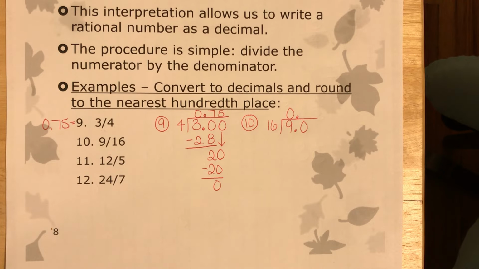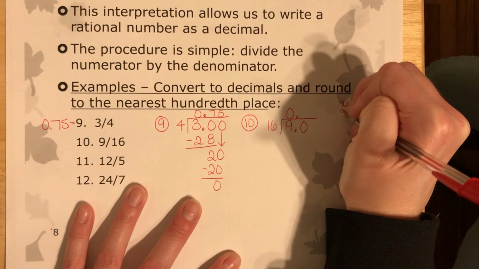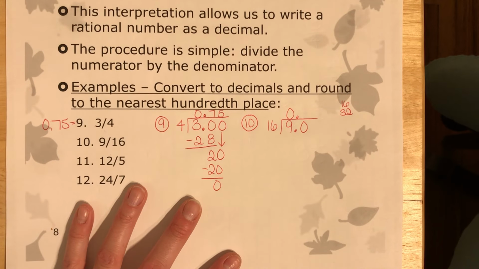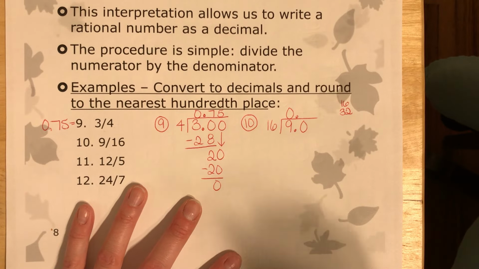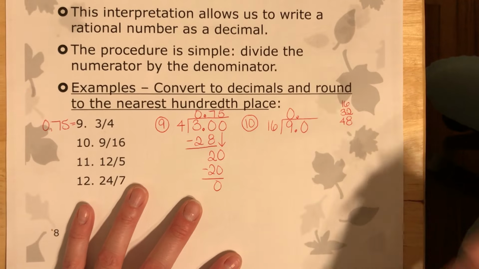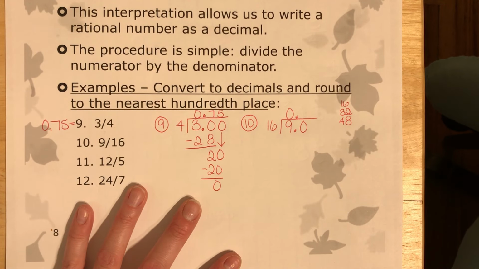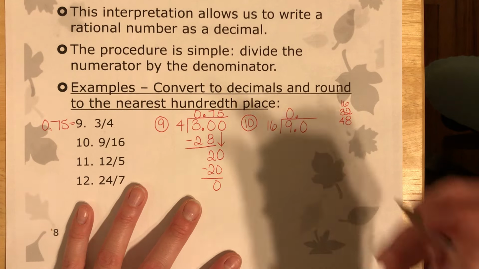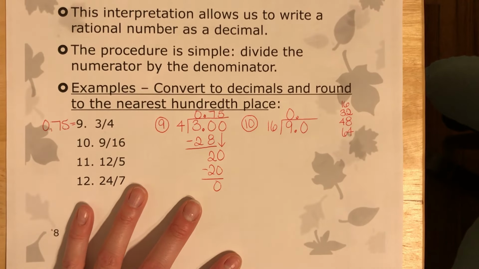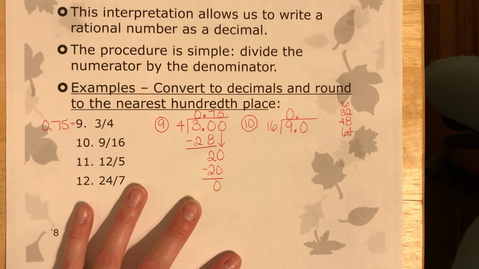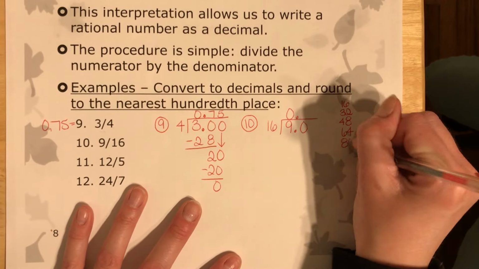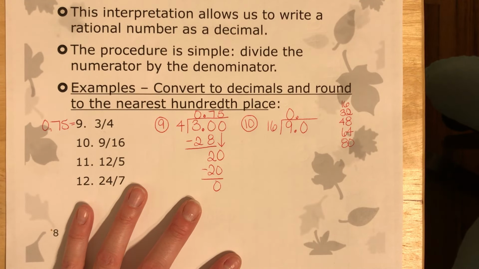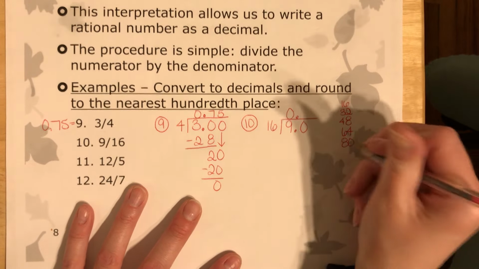So my 16 times tables: 16, 32, 16 times 3 is 48, 16 times 4, 64, 16 times 5 is 80, 16 times 6 is 96.